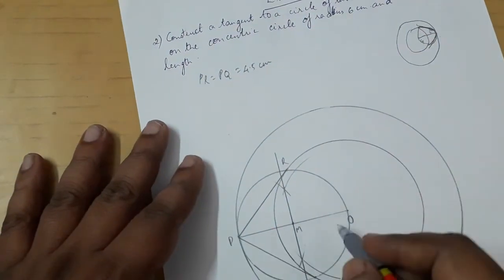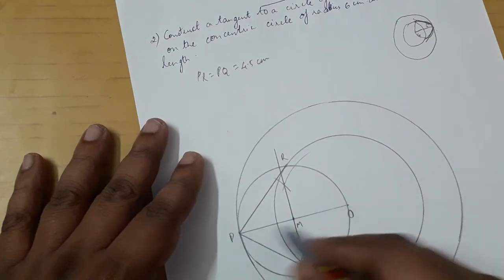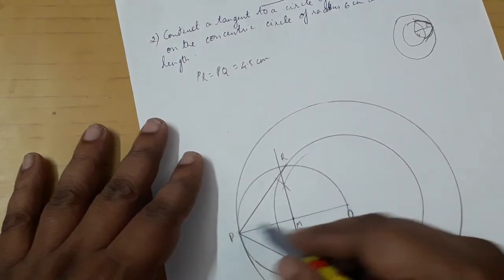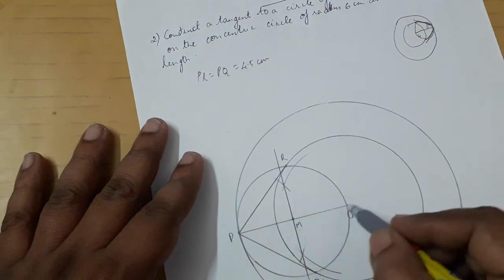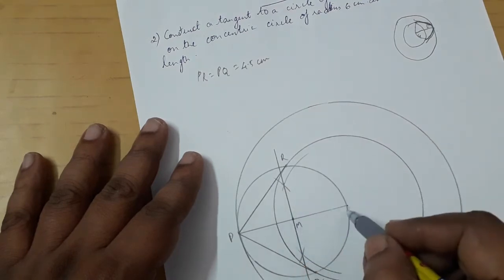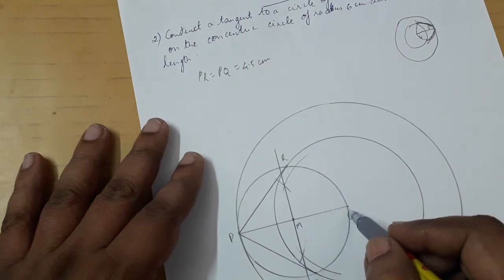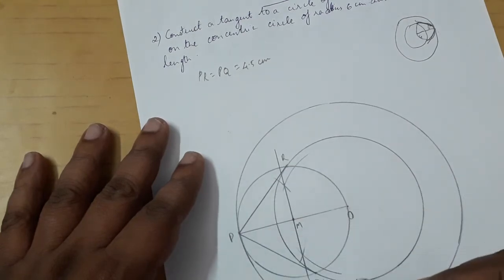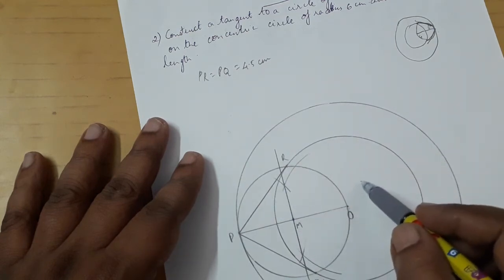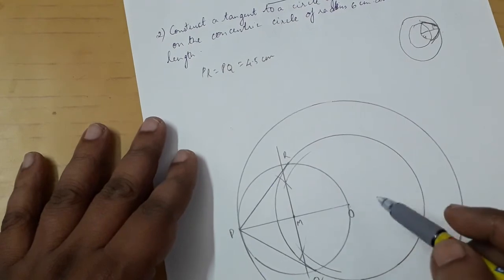Remember, this entire length OP was 6 centimeters. The radius of this circle was 4 centimeters, and the tangents drawn are actually to the first circle that we had constructed.